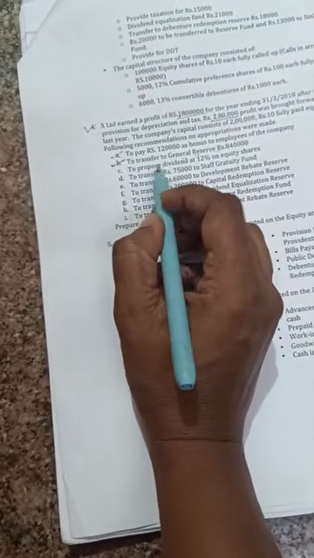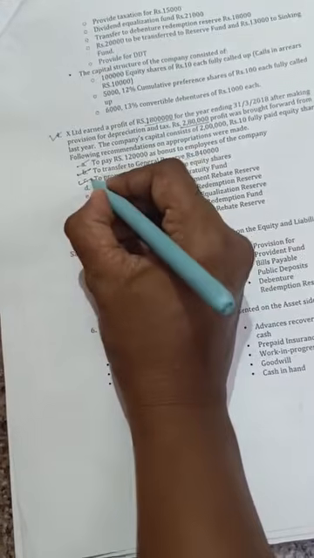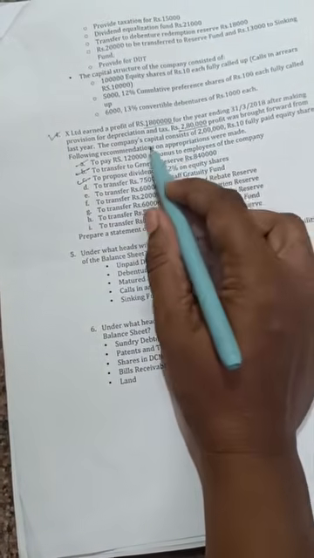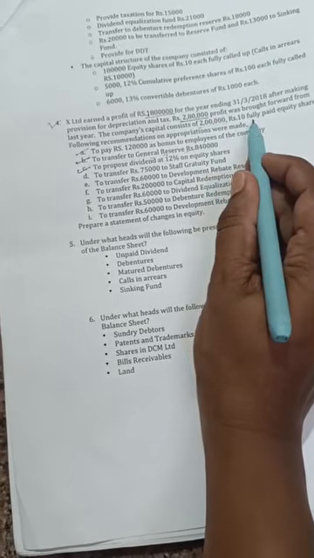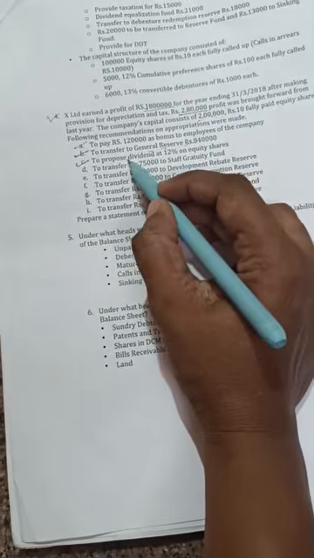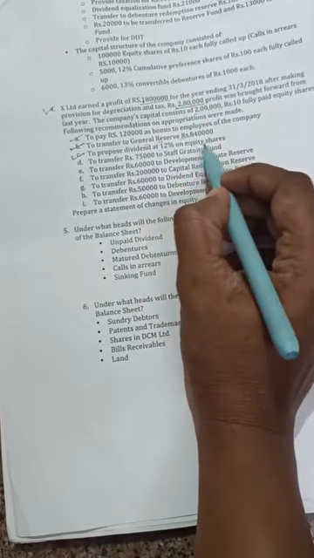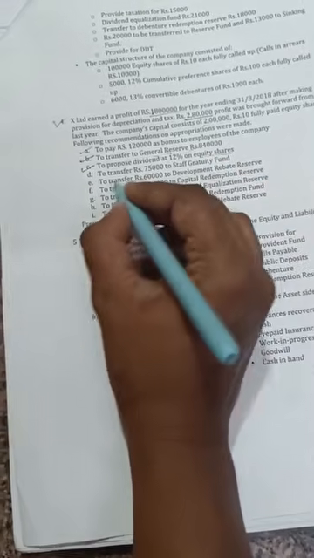C is what? To propose dividend at 12% on equity share. We have already done this based on our capital. 2 lakh into 10, 20 lakhs. 20 lakhs at 12% is 2,40,000. That much dividend we have to give to equity shareholders out of our profit. Okay, that also we have done.